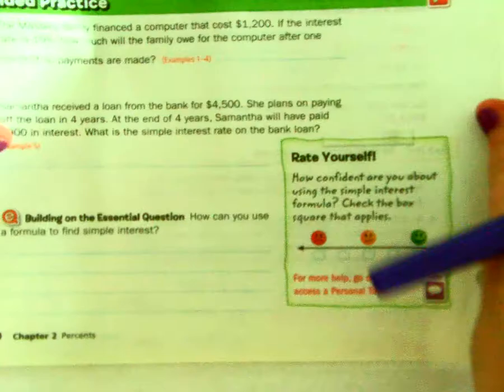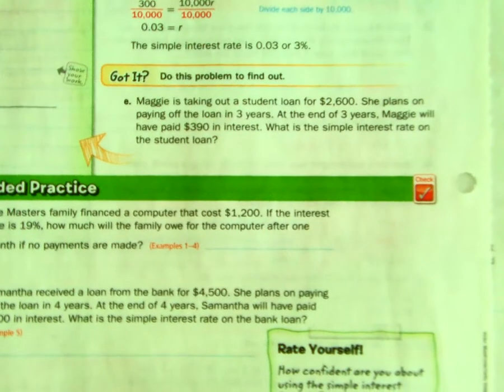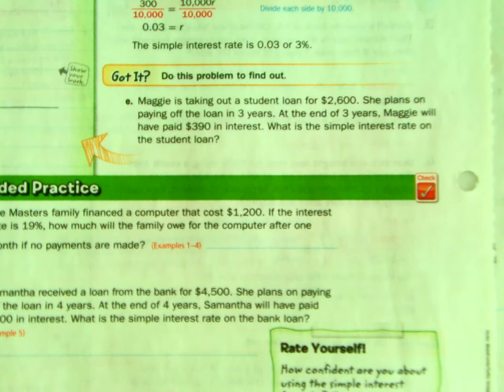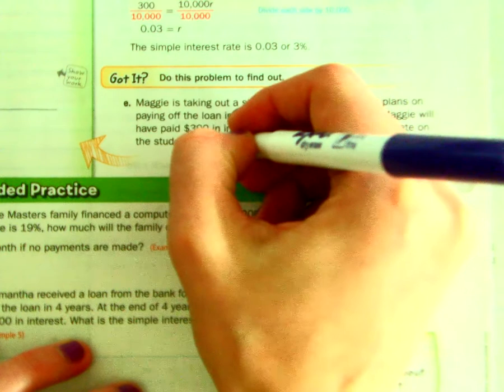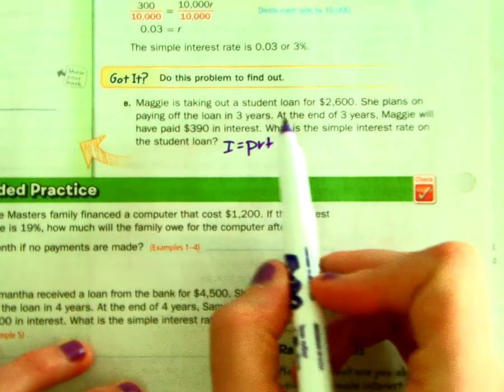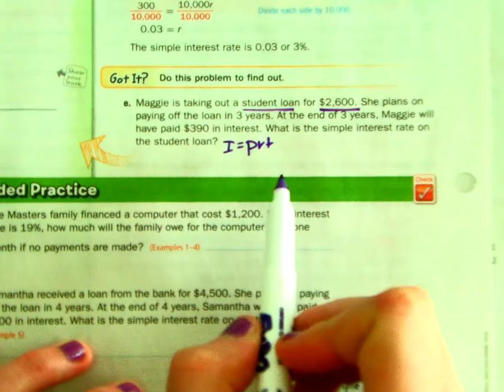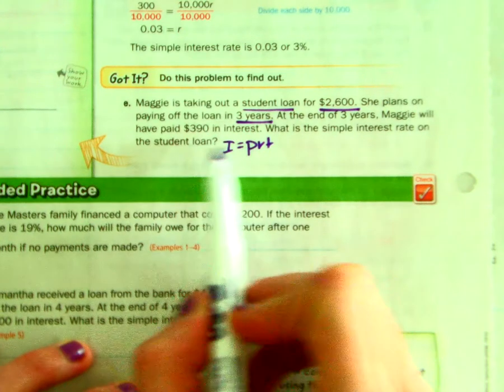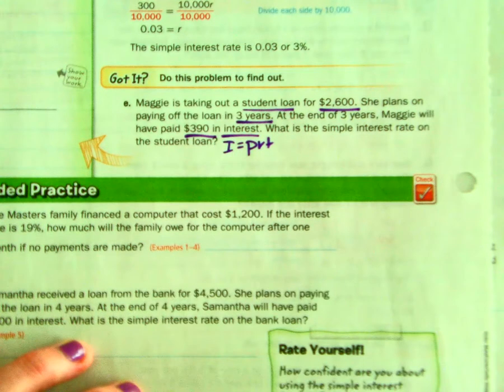Okay, and if we flip over to the back, let's look at example E. Maggie is taking out a student loan for $2,600. She plans on paying off the loan in 3 years. At the end of 3 years, Maggie will have paid $390 in interest. What is the simple interest rate on the student loan? Okay, so again, I start with my formula. Interest equals principal times rate times time. I underline my key parts. We have a student loan for $2,600 for 3 years, and we have $390 in interest.